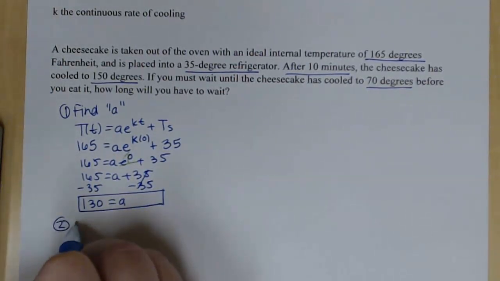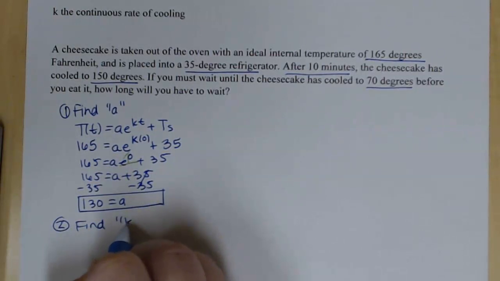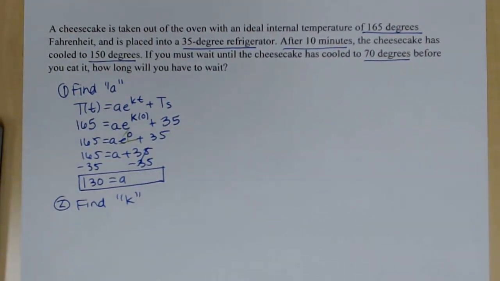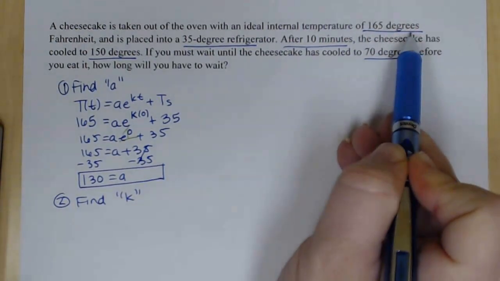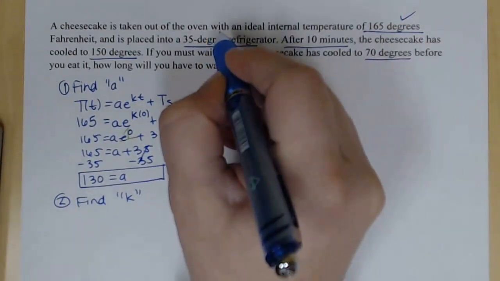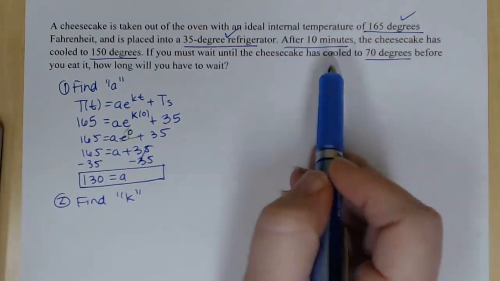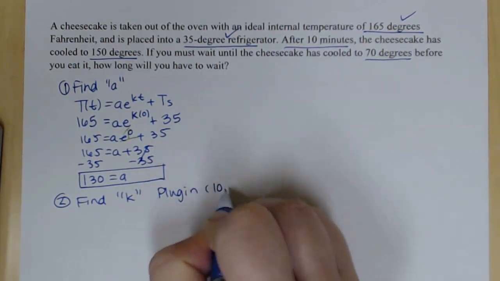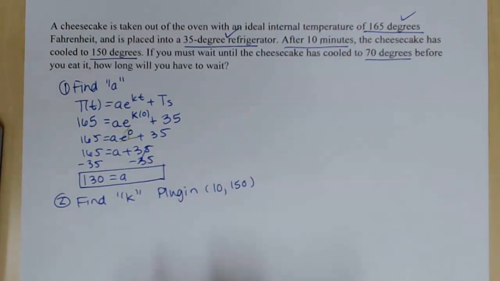Step 2, we're going to find our k, which is what we had as our r in our previous problems. And in order to do this, we used the 165, check. We used the 35 degrees. So let's use the next part. 10 minutes is at 150 degrees. So we're going to plug in the fact that at 10 minutes, it's at 150 degrees.